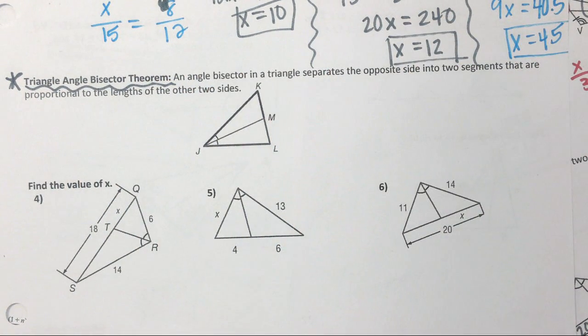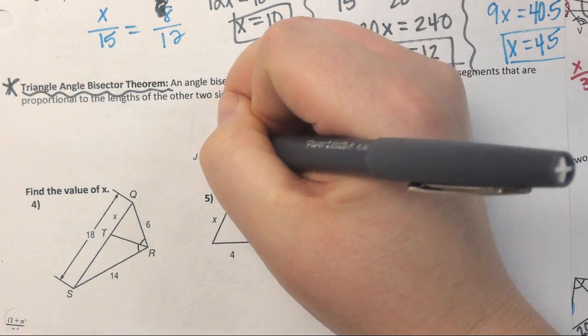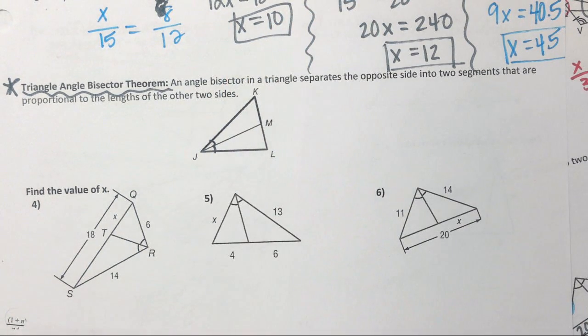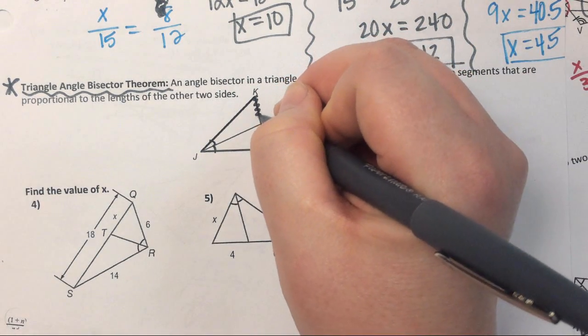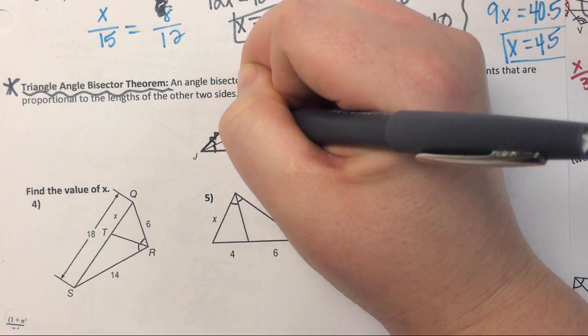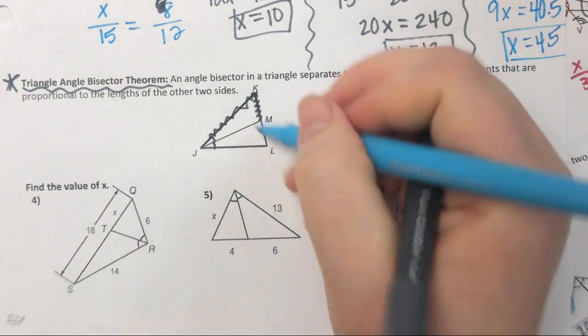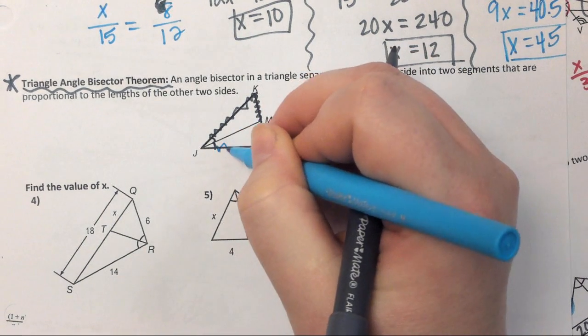It says if you have an angle bisector, which we do, because it's cutting that angle in half, then you can still set up a proportion with KM and KJ in one fraction, and ML and JL in the other.